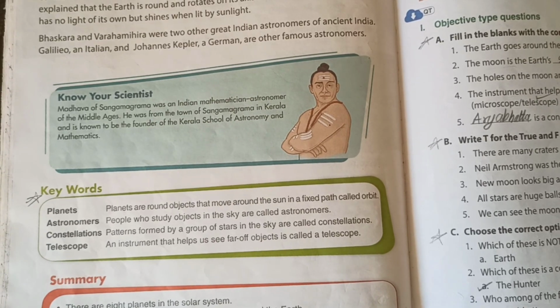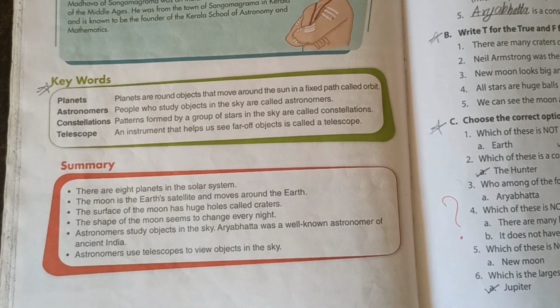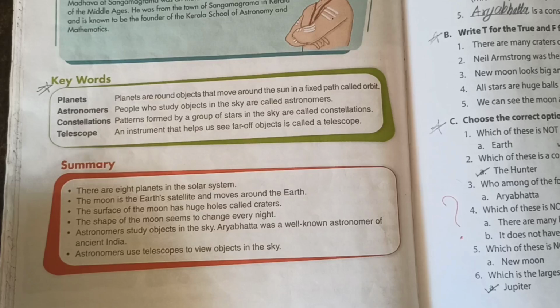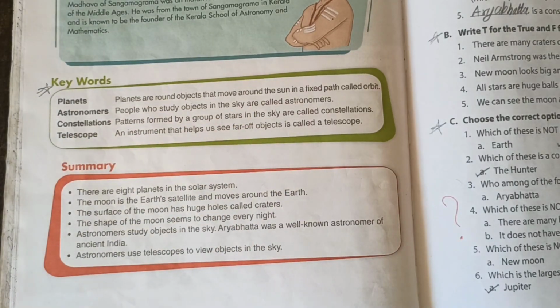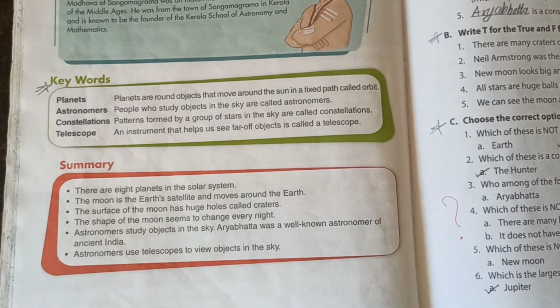Kids, now it's time for keywords. It's very important, because using keywords you can easily write down your question answers. For example, what is a planet, what are astronomers, what is a constellation, what is a telescope. First one, planets. Planets are round objects that move around the sun in a fixed path called an orbit. What is an orbit? This statement is your answer.